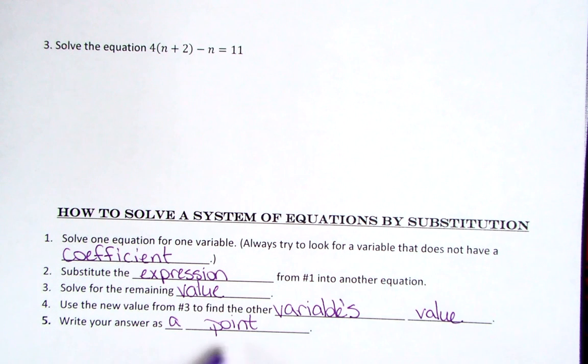Now that's a key concept for us to understand, because when we were graphing, it was kind of a given that all of our answers were written as points. But as we move into more algebraic methods, we need to remember that we have to write our answer as a point, because remember, the solution is where 2 lines cross, and that is a coordinate point.